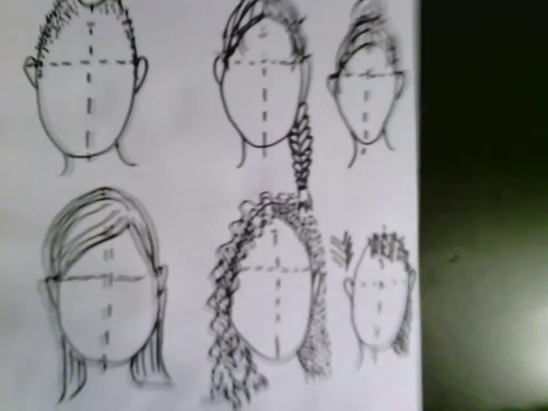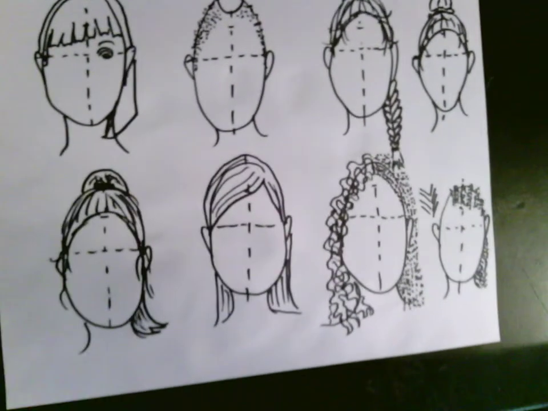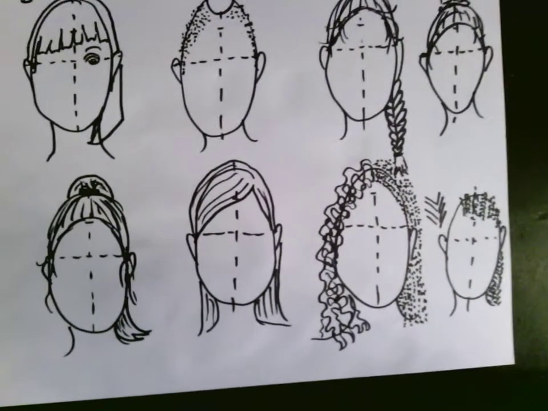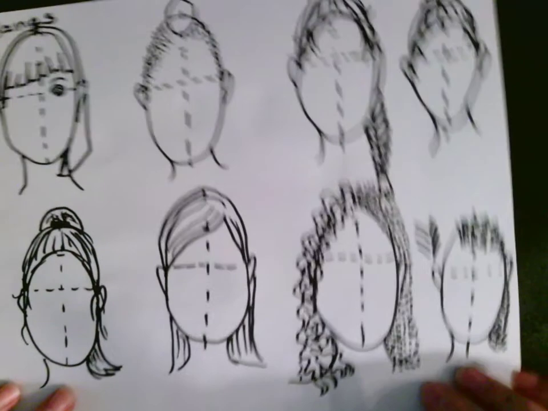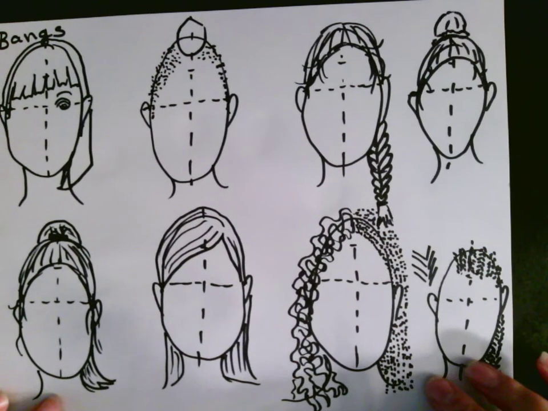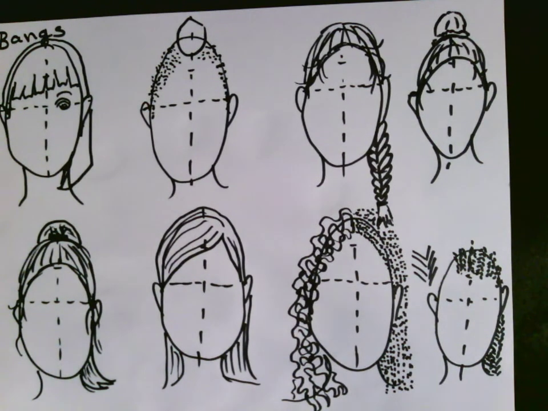Good stuff. Alright guys, so that was how to draw different hairstyles. Here's a zoomed out view of all of the different hairstyles that we just drew, so you can understand how all those relate together. If you have any questions, just ask me. I will leave this picture up for you to look at.